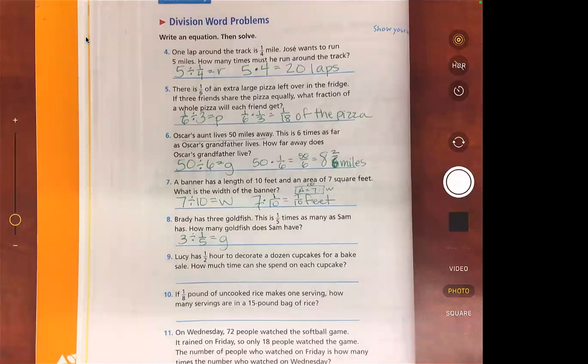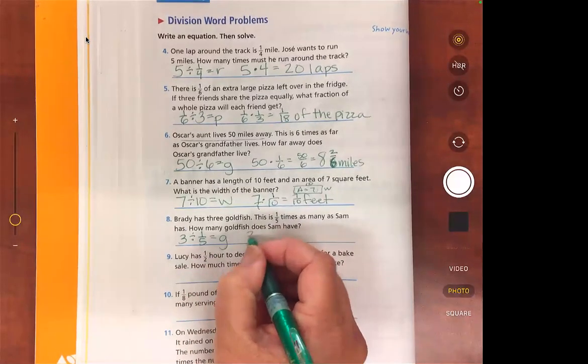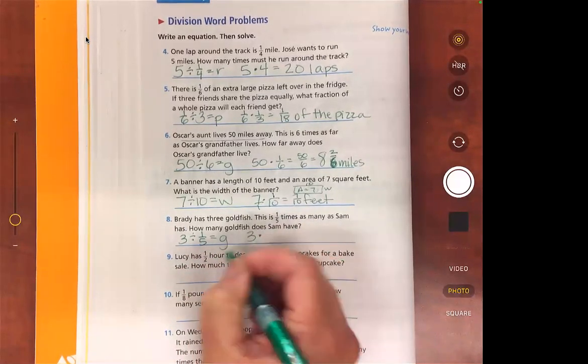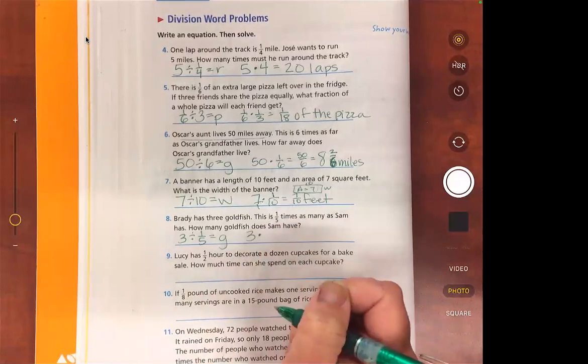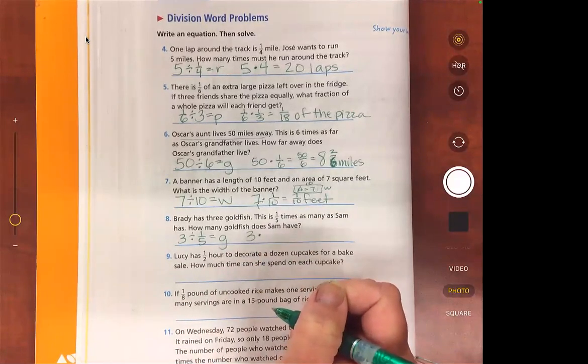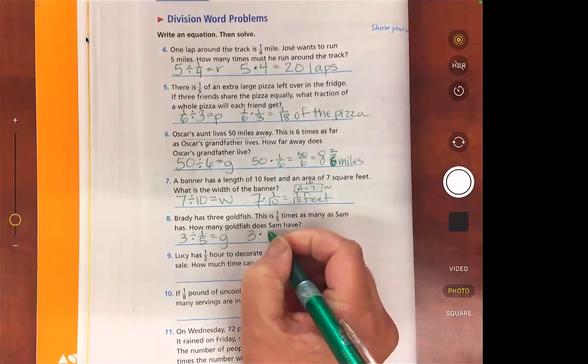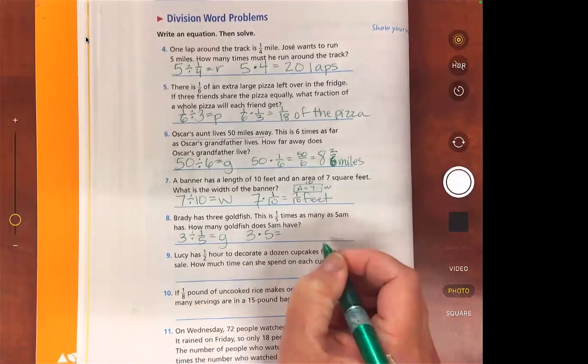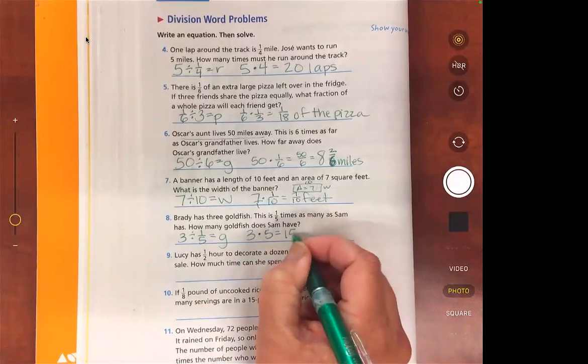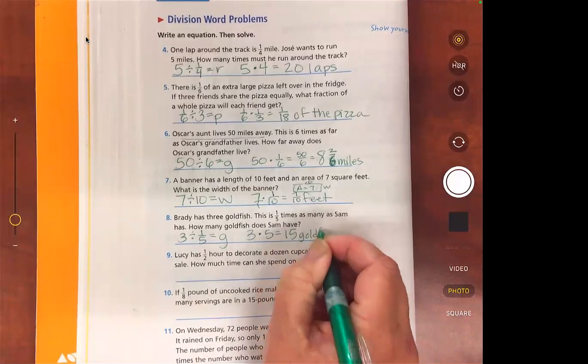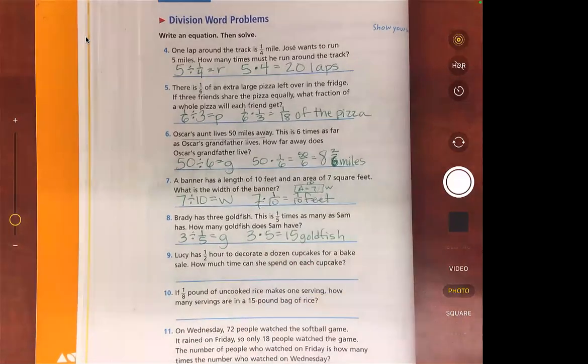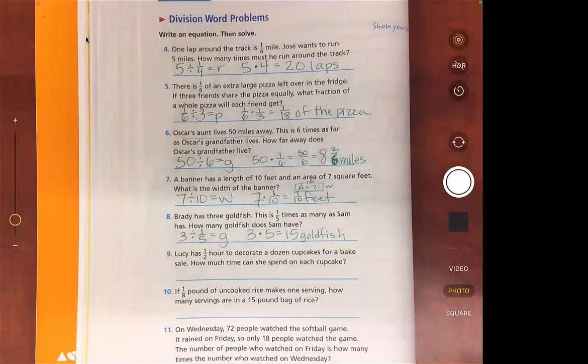Okay. And then we're going to say our same, change, flip. 1/5 becomes what? 5. Yep. 3 times 5 is? 15. 15 goldfish. Sam has 15 goldfish because Brady only has 1/5 as many as Sam.